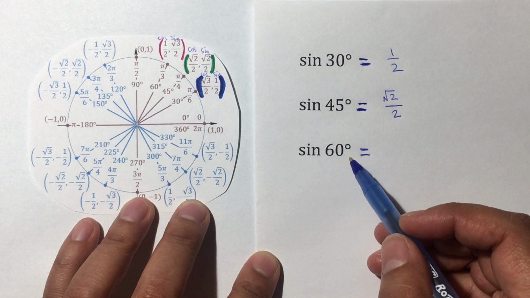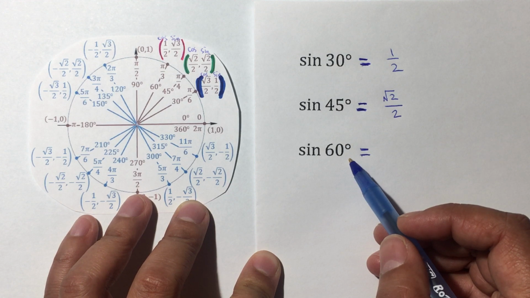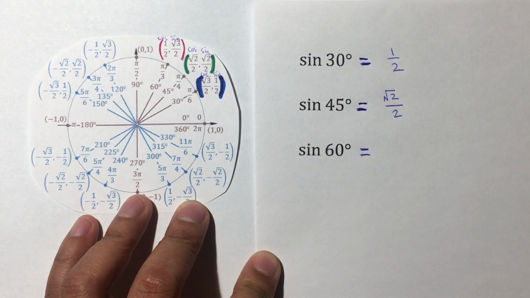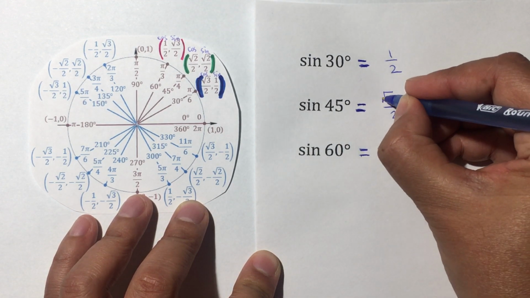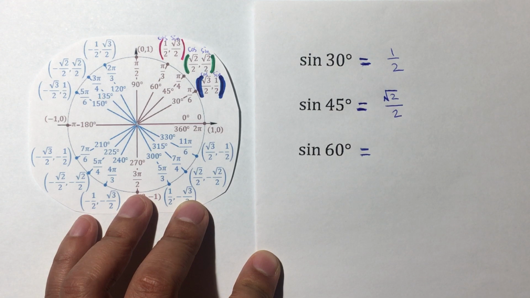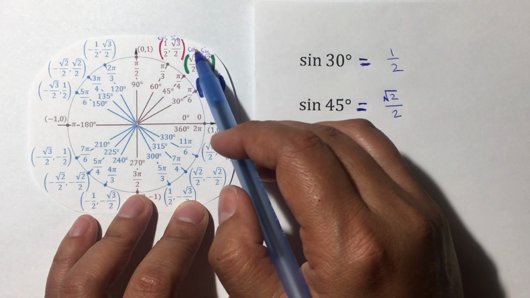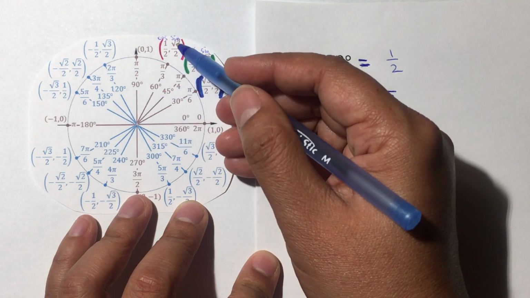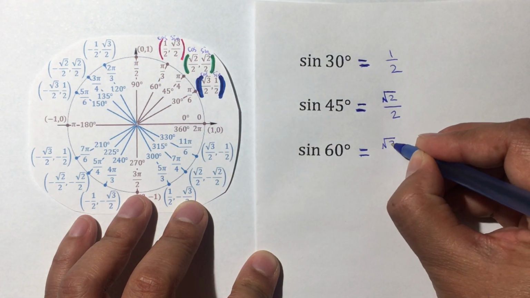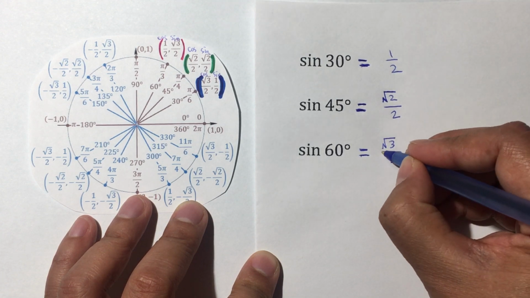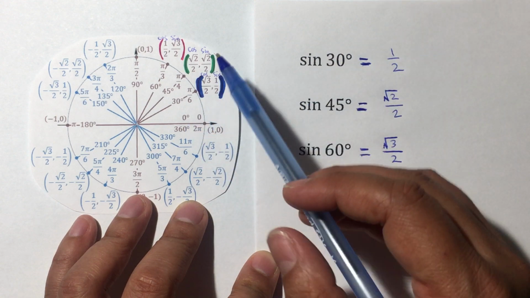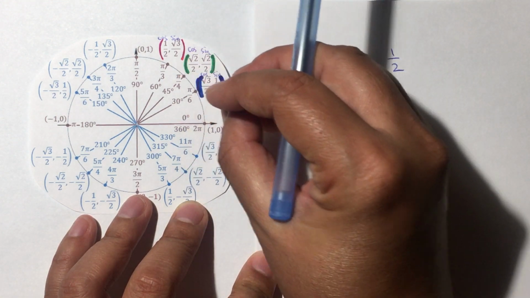Sine of 60. Maybe you want to pause the video and then do it before I find them so that you can get used to it. And maybe try not to write this, or write it if you feel that's going to help you. But ideally, you want to know what each one represents without writing it. Okay. Sine of 60. Sine of 60 is going to be square root of 3 over 2. So that's what we're going to be doing, just identifying how to go and grab those values for now.